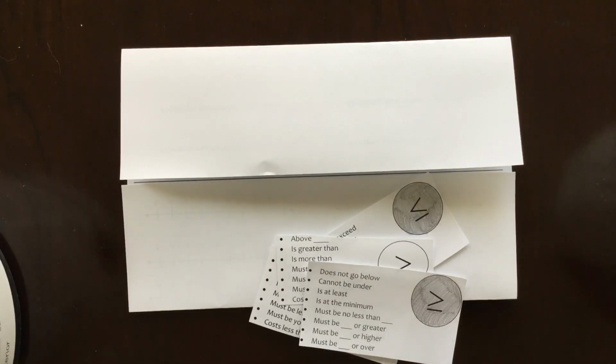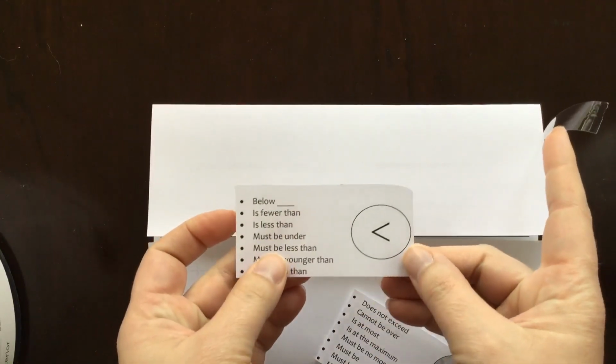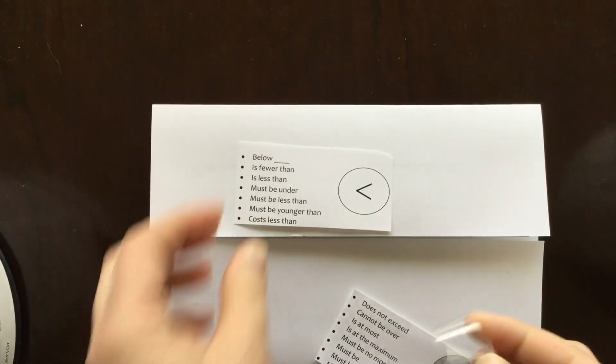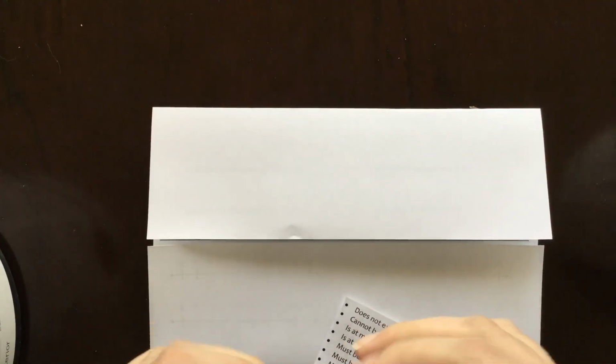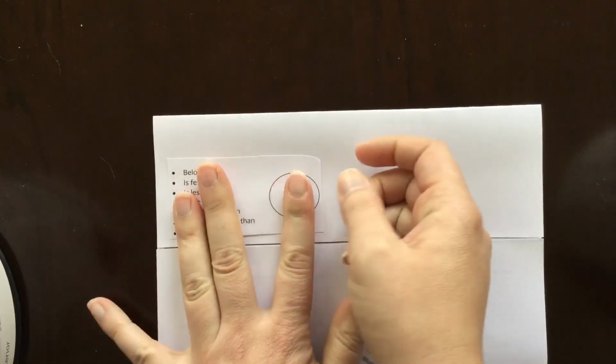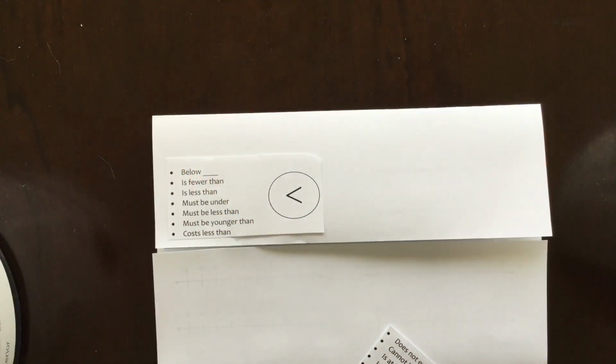And I'm going to attach them on the front in specific locations. First of all, the one that has a less than symbol, I'm going to attach on the top left. And the one that has a greater than symbol, I will attach on the top right.